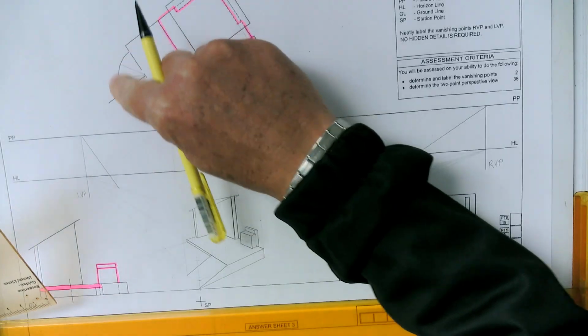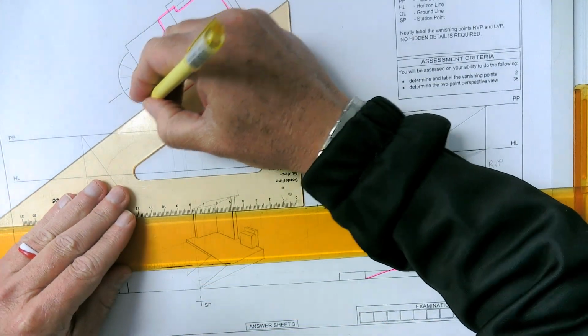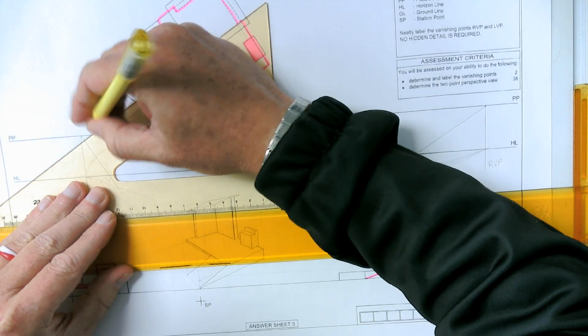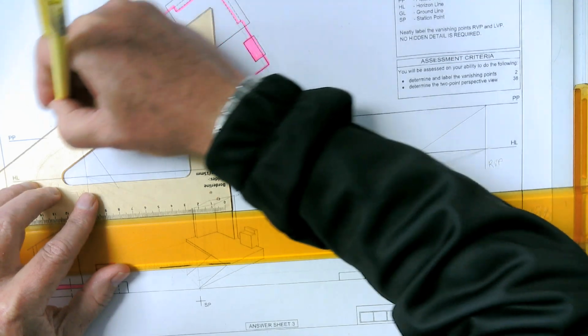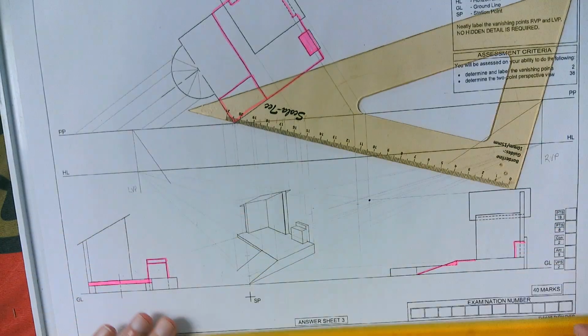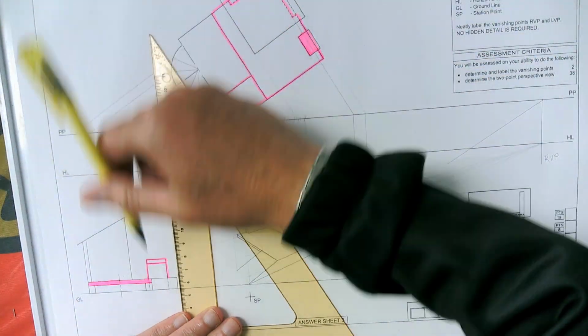Now because that is a full circle, I'm going to 30 degree these all to my picture plate. I'm doing these construction lines a bit dark so you can see them on camera. And now from all of those I'm going to 90 degree them down.